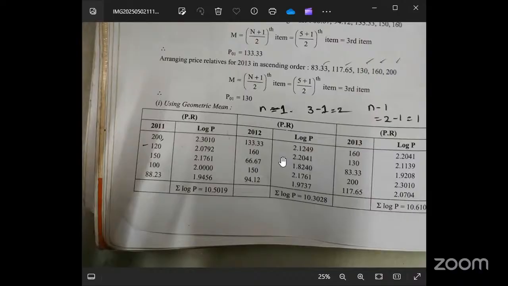Similarly, for 2012 also we need to find out log values and make the summation of log P. So here log 133.33, we are getting 2.1249. Similarly for 160, like that we need to find out the total, and we need to find out for 2013 also. Now what we need to do? We need to find out the geometric mean, which means anti-log.